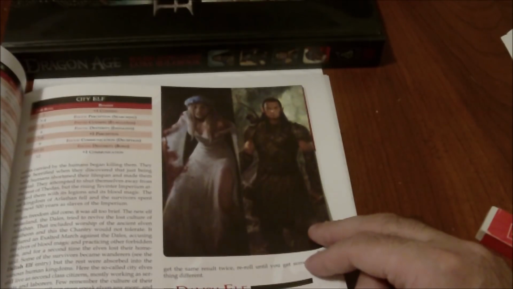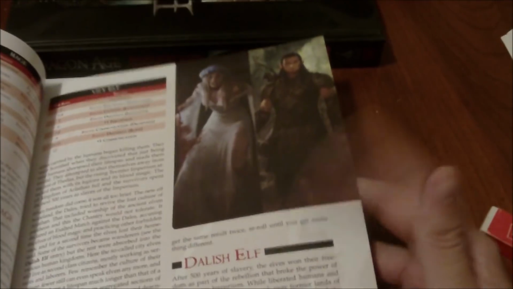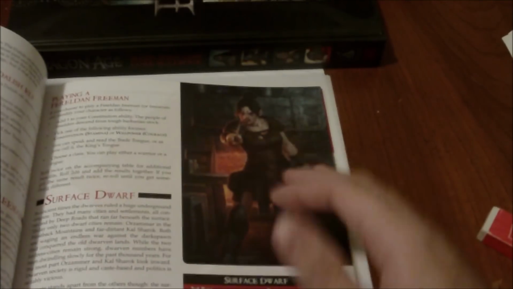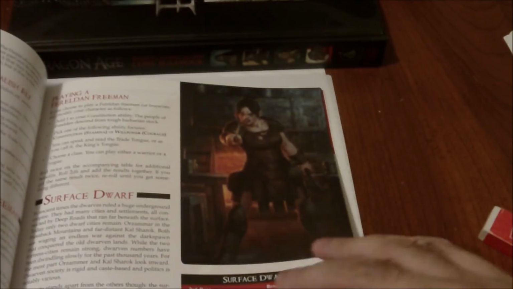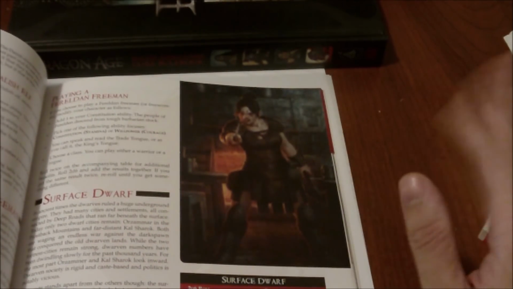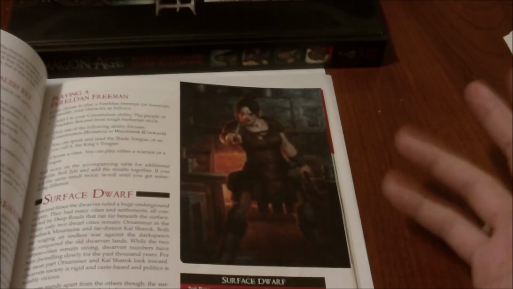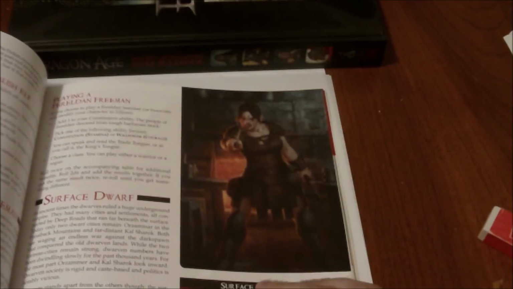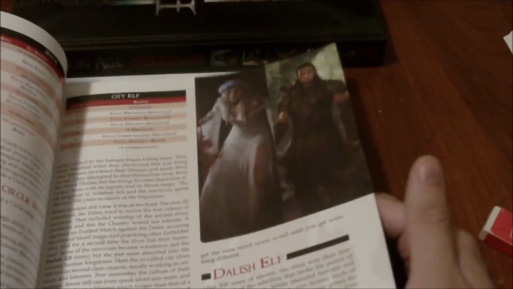So we got those. Won't be playing a circle mage. Probably won't be playing a city elf either, although elves are my favorite race. Dalish Elf would be cool if I was playing just about any class, but again, I think it works best if I was playing the mage class for the Dalish Elf, or the rogue one works as well. Alright, so yeah, I think Ferelden Freeman gives me +1 to Constitution.